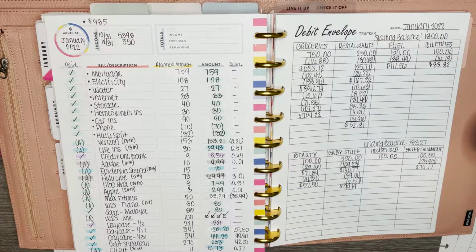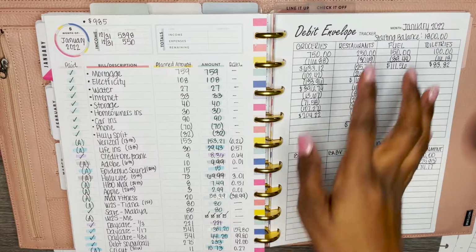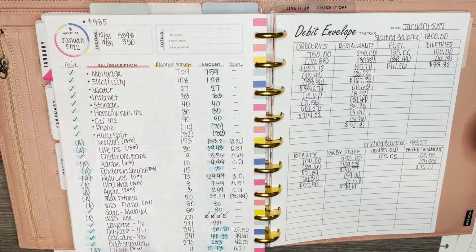Oh, one other thing I'll mention is that my budget is broken up into 3 sections. So I have my sinking fund section, my debit envelope section, and my bill section. All right, so let's go ahead and get started.